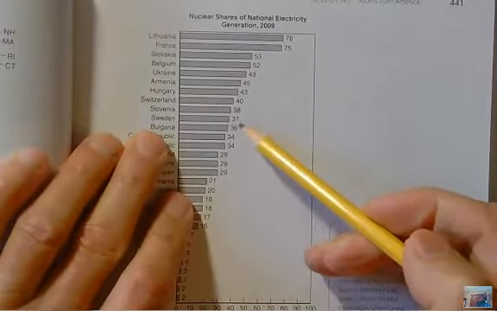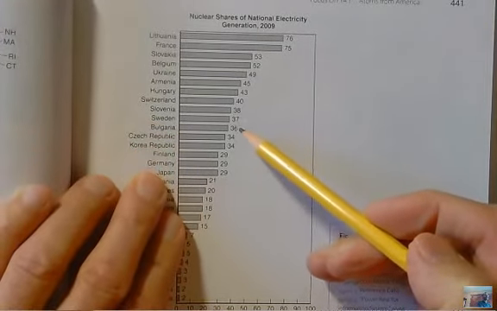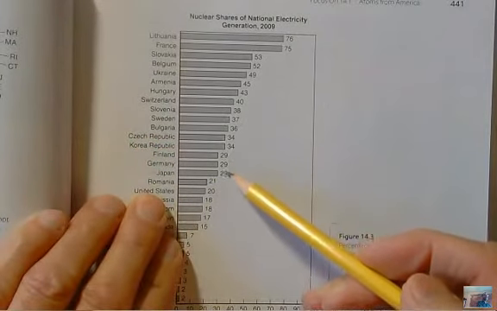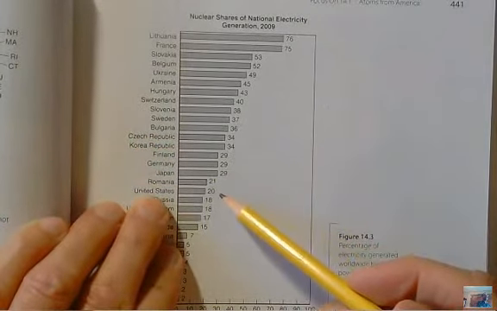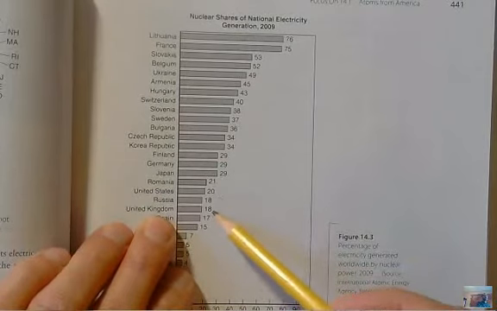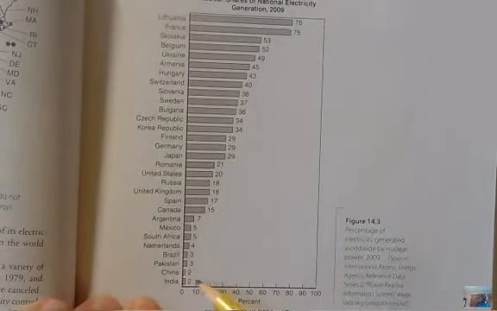Sweden, 37%. Again, some countries have done it very responsibly, some countries not so much. Here's the United States at 20% of our total energy generated from nuclear power. United Kingdom, England, 18%, all the way down to India, Pakistan, Brazil, among the smallest.